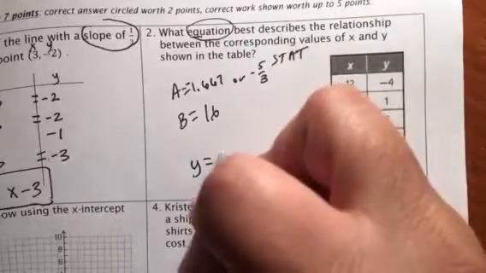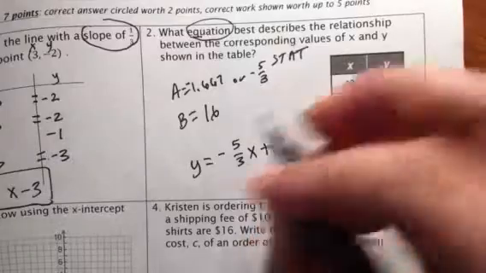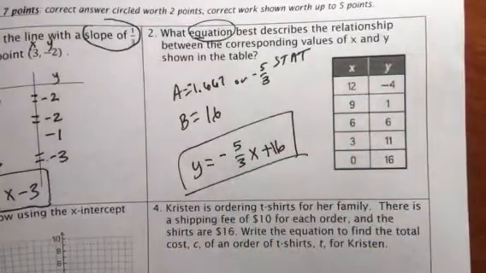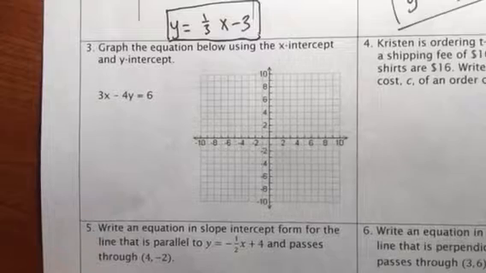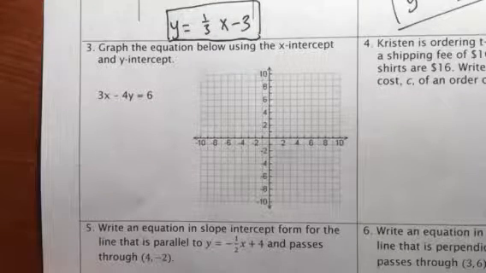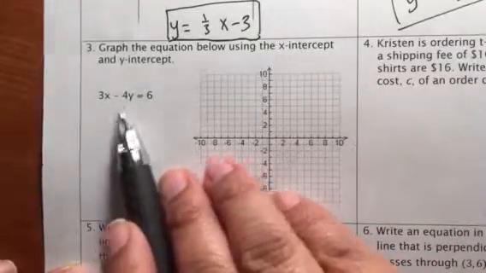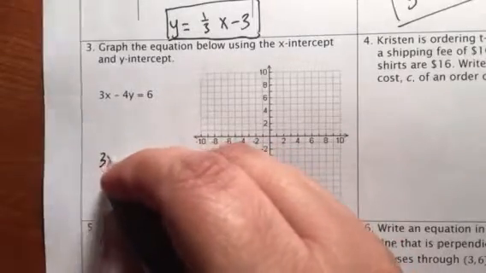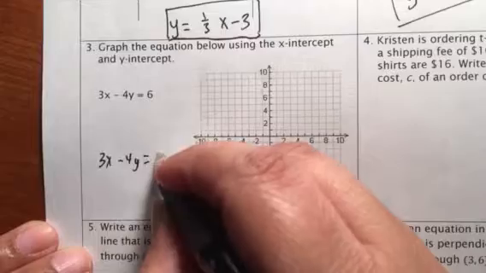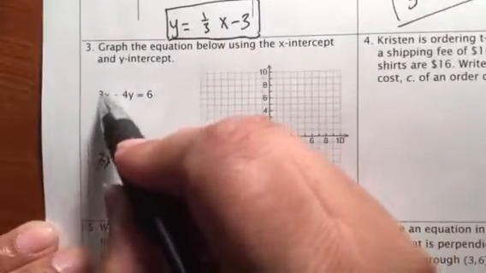Y equals -5/3 x plus 16. And there's your answer. Alright. Number 3, you're going to have a whole bunch of answer choices on your test that give you your equations in standard form. This is standard form when x and y are on the same side. So basically what you're going to do is write it twice, and you're going to cancel out one of the variables with its coefficient, or with the number in front of it.